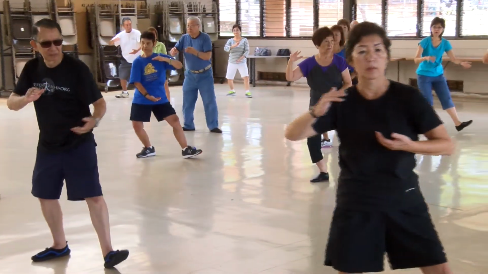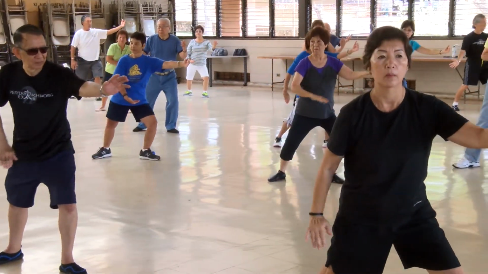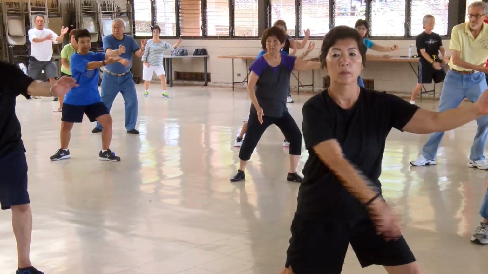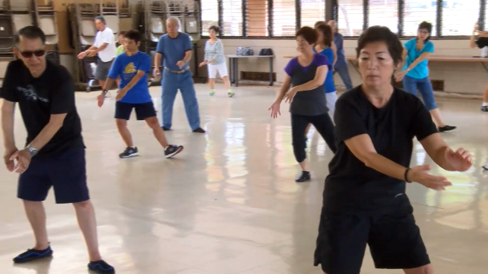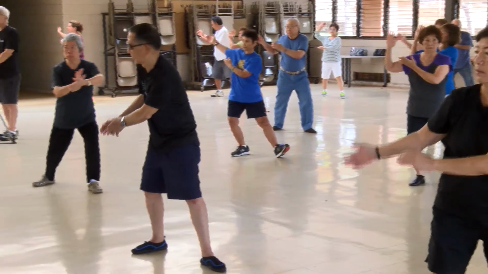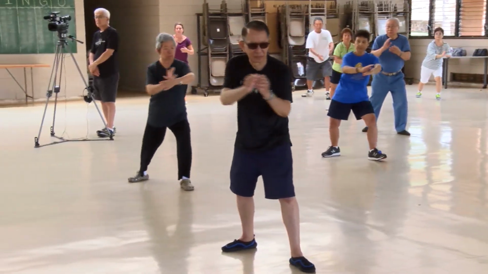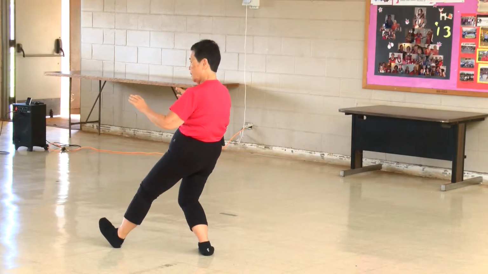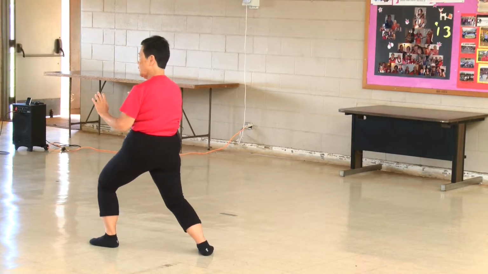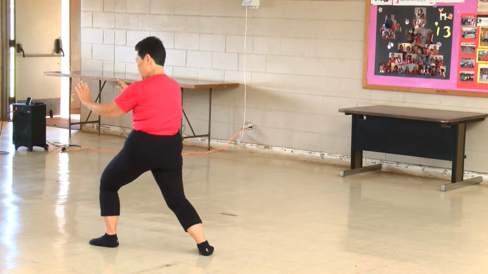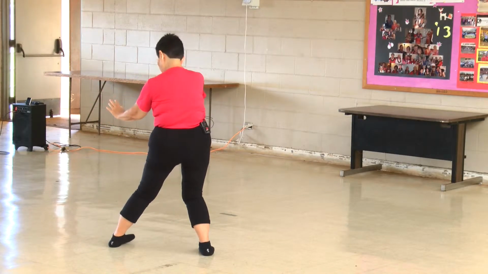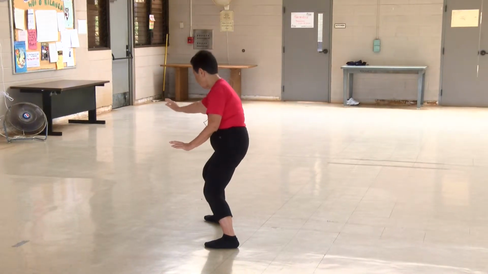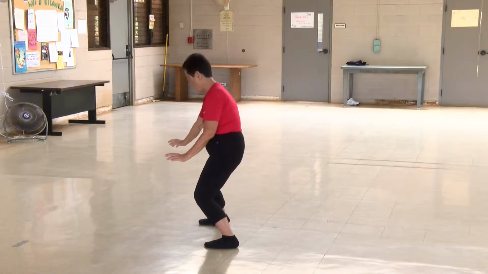Out, L stance. Ward off. Push your opponent. Flip him down. Pull him back. Look back. Turn. Square contact. Push him again. Separate. Sit back. Push up and forward. Apparent closing. Sit back. Twist step. Open step. In step. Off the ground.